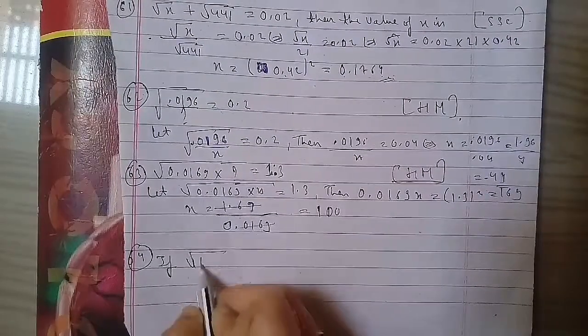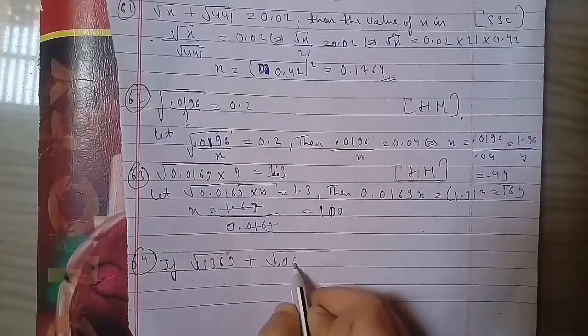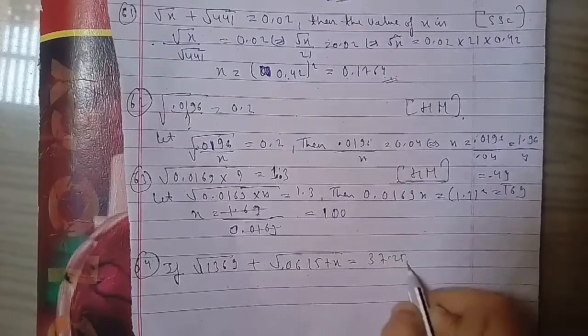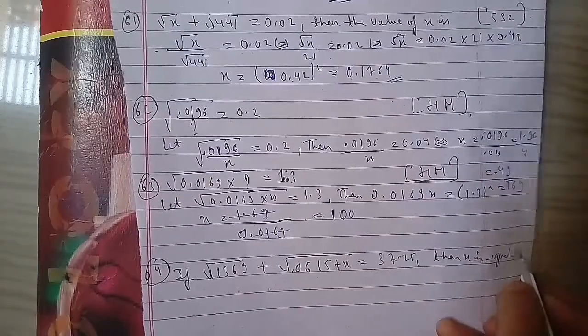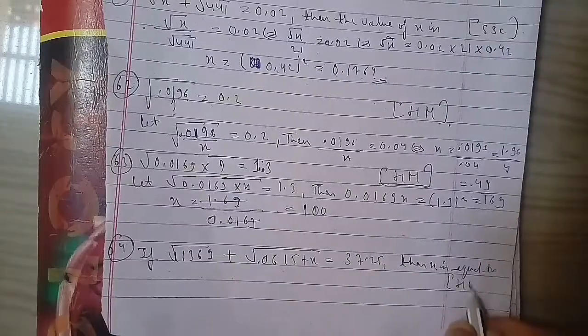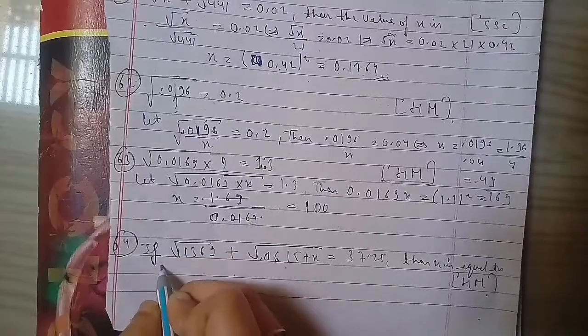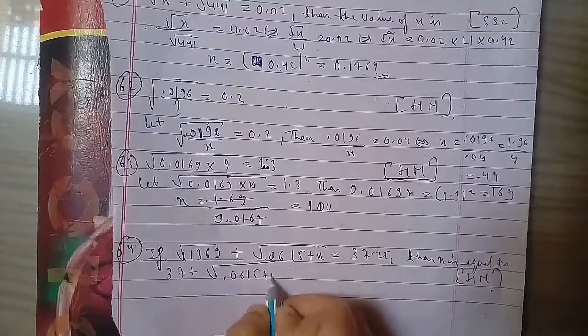So for the same sake we will be going ahead. 37 + √(0.0615 + x) = 37.25, so √(0.0615 + x) = 0.25, then 0.0615 + x = 0.25 square, which is equal to 0.0625.